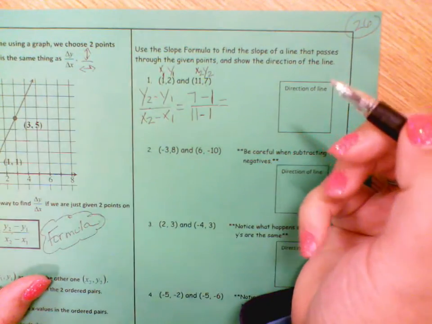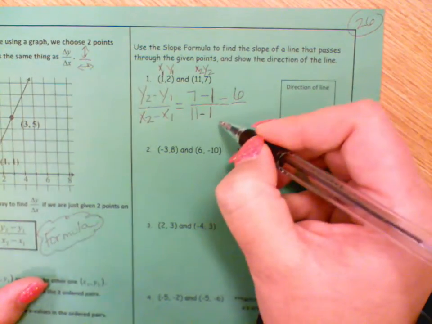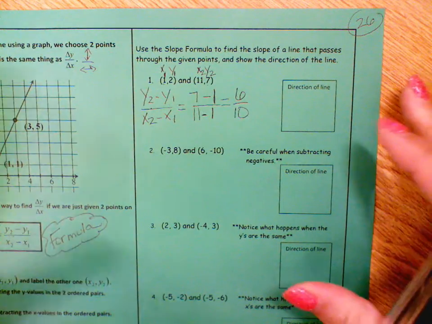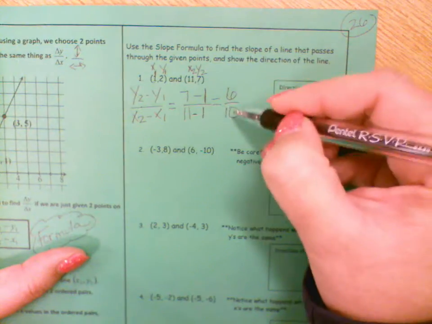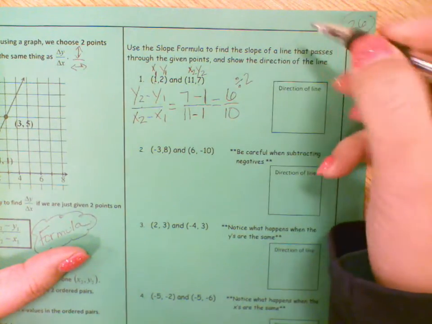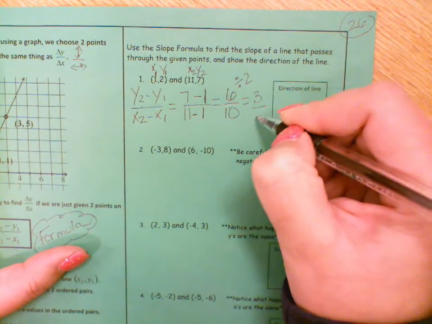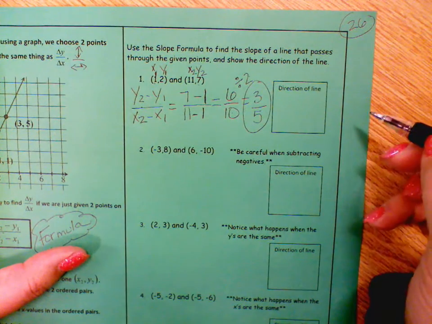So 7 minus 1 here is your 6, and 11 minus 1 is your 10. Remember, you are always simplifying your fractions if needed. So 6 and 10 are both even numbers, so you're going to divide them both by 2. 2 goes into 6 3 times, and 2 goes into 10 5 times. So 3/5 is your new slope, okay?